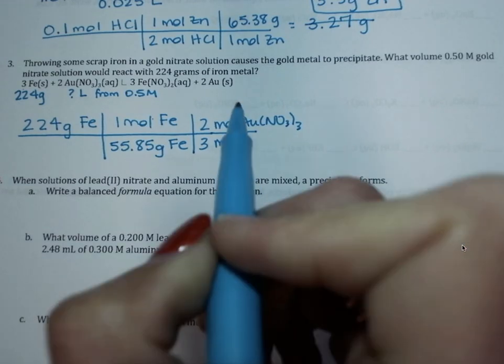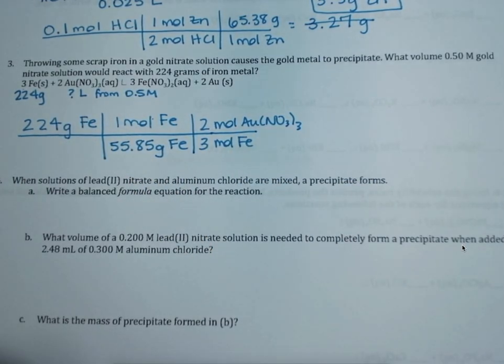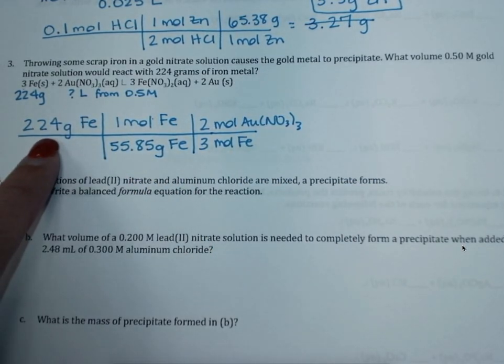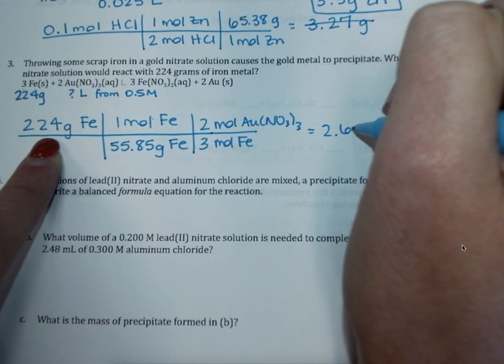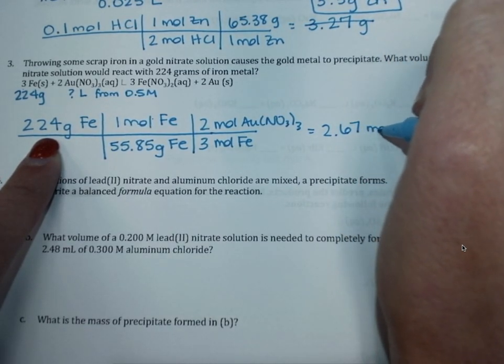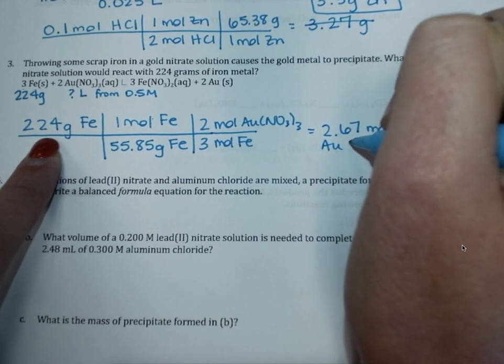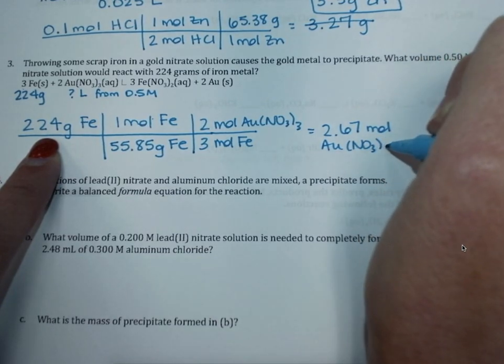But I don't want mass of this, I want the volume in that solution. So I'm going to stop here. 224 divided by 55.85 times 2 divided by 3. That equals 2.67 moles of the gold nitrate solution.